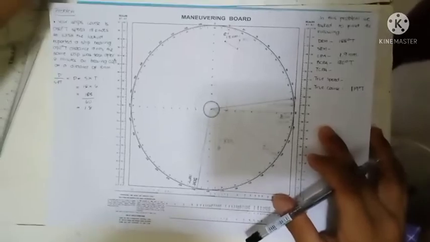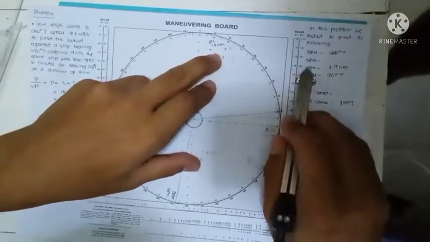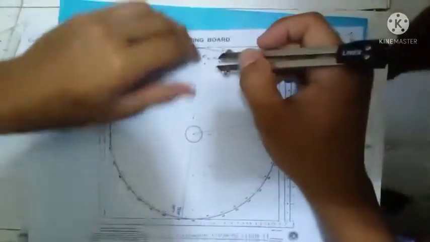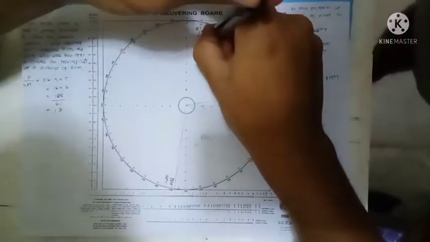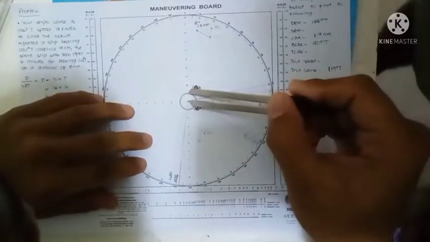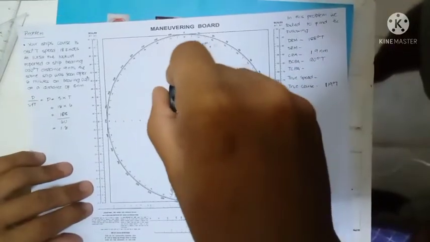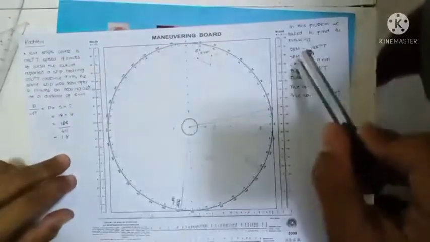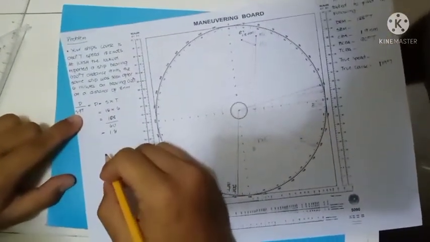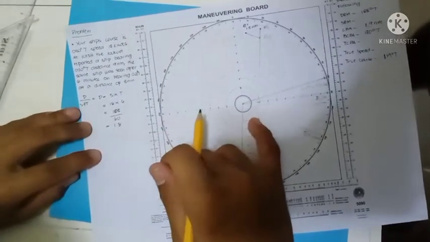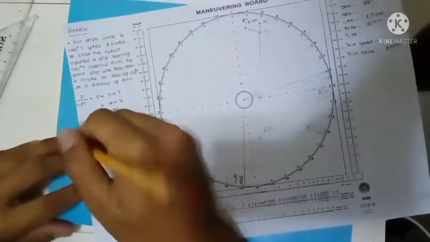So the next step is to measure the M1 to M2 in order to get our SRM. So measure this from M1 to M2. So we have 1 nautical mile. So after this, in order to get our SRM, we will use this formula. Here we are tasked to find the speed.